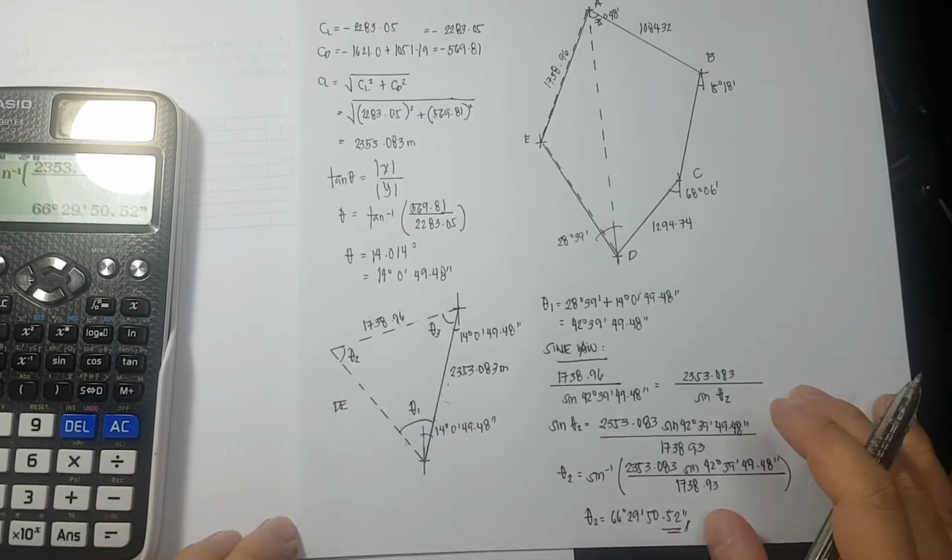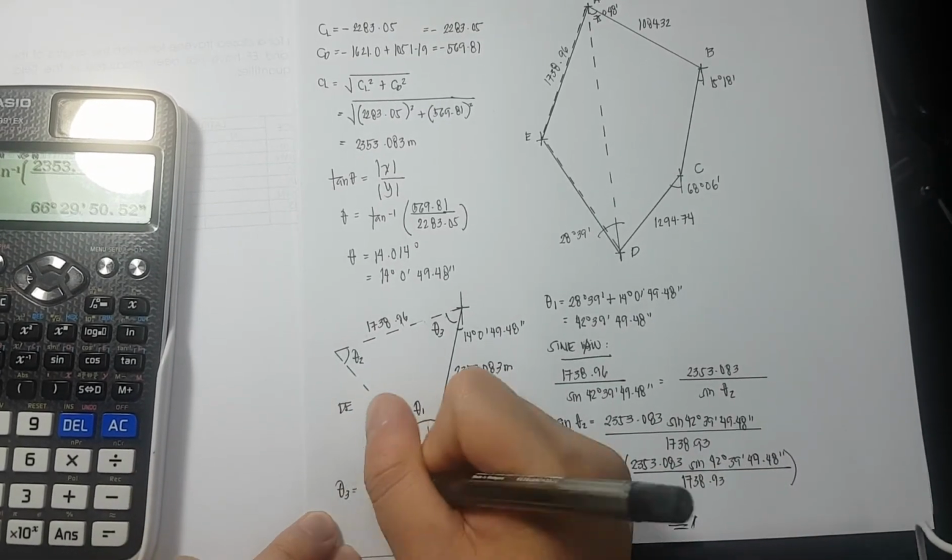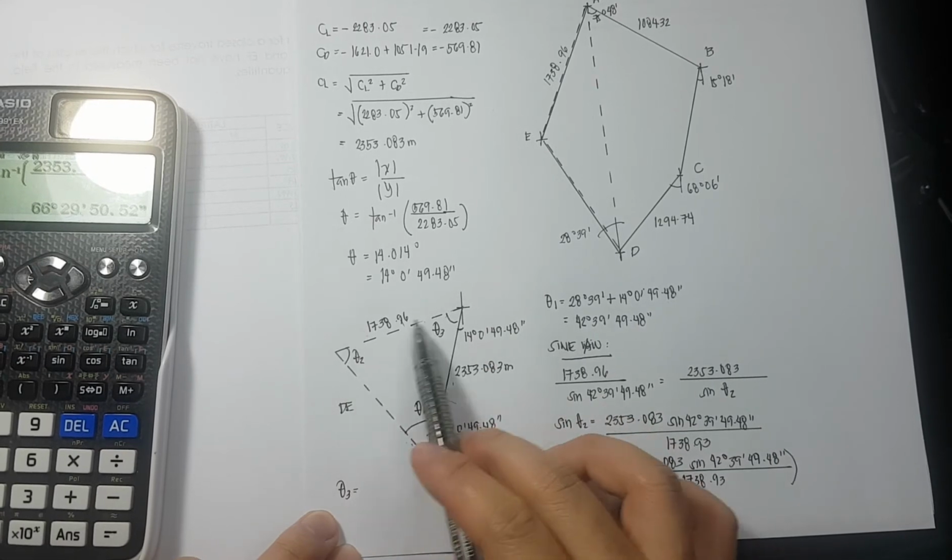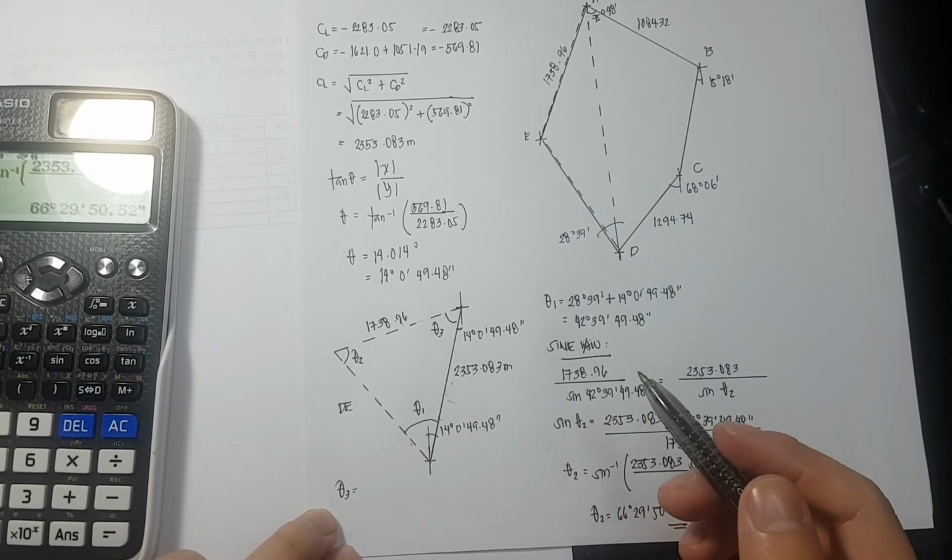Then we can now solve for theta 3. Theta 3 is equivalent to 180 degrees, because the sum of the interior angles of a triangle is 180 degrees.